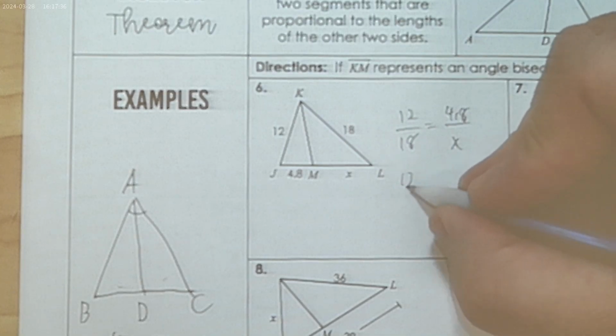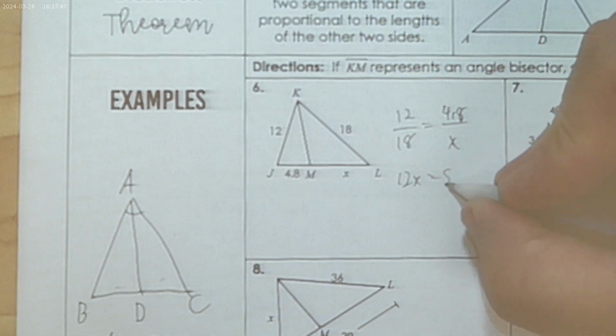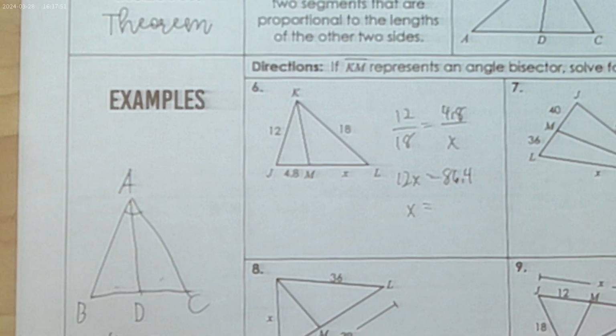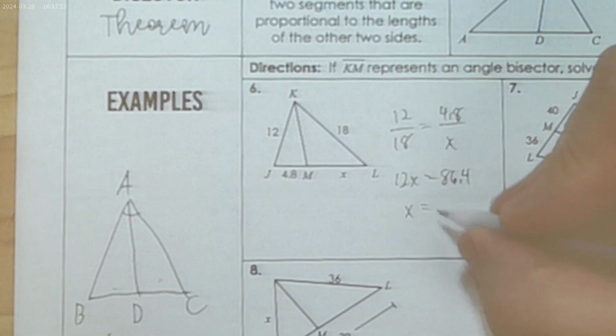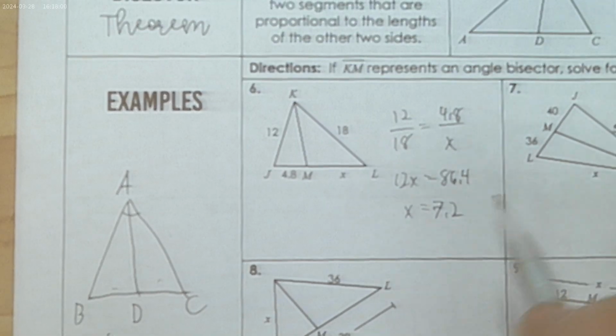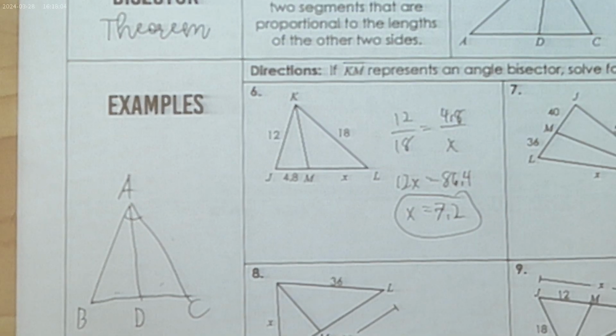All right, well, 12x equals 18 times 4.8, which equals 86.4. So x equals 86.4 over 12, which is 7.2. Can I believe that that's 7.2? Yeah, I can. If that's 4.8, it's close, but I don't see any reason not to go along with it.